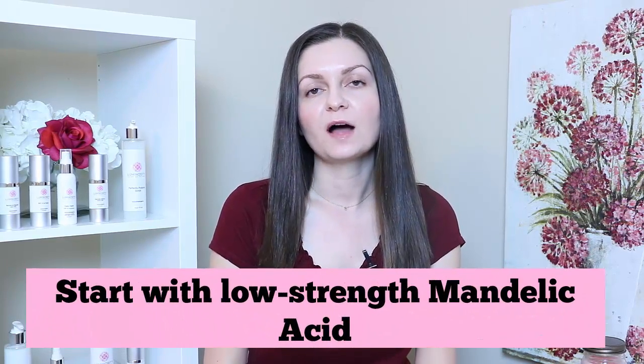First is that all alpha hydroxy acids, including mandelic acid, can be drying to the skin, especially if you start off on a very strong strength right off the bat. What you want to do though is start off with a lower strength and slowly increase the frequency and the strength that you use so that your skin can slowly adjust to it. This will help to curb down some of the drying effects.